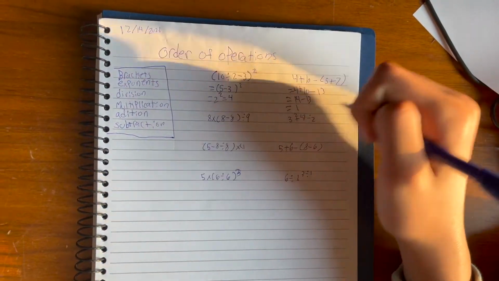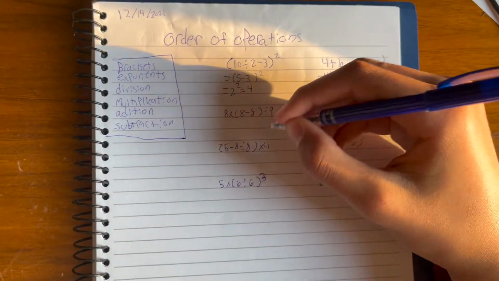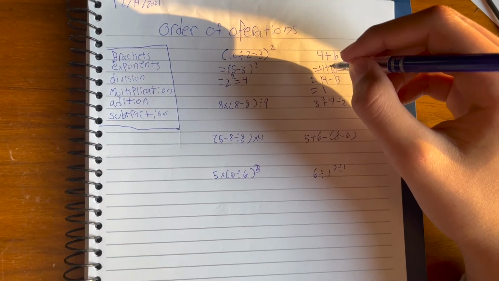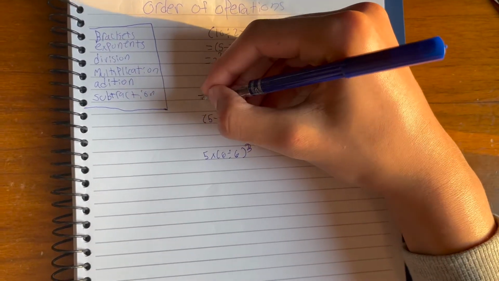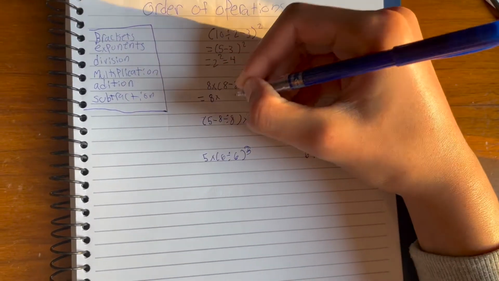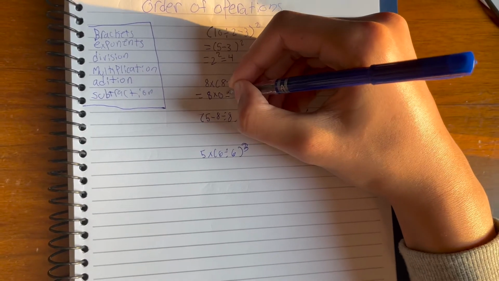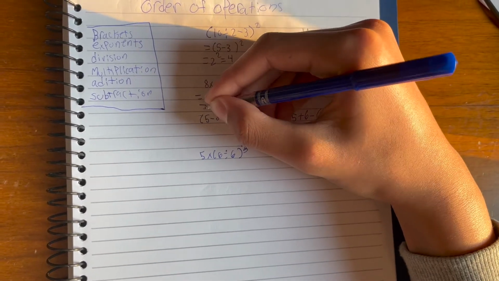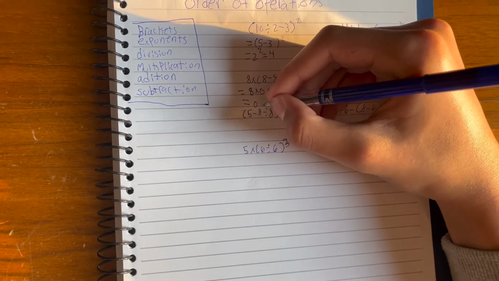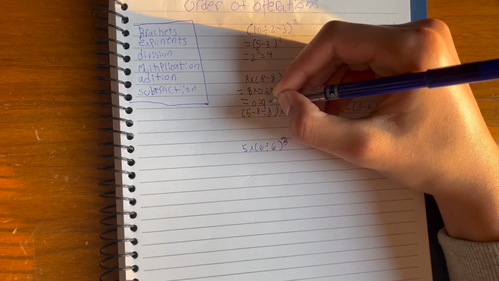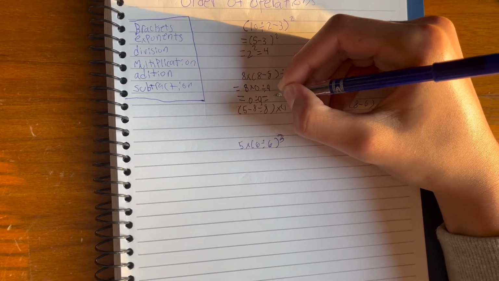The next problem is 8 multiplied by bracket 8 minus 8 divided by 9. So now we're going to do the brackets first. So it's going to be equals 8 multiplied by 0 divided by 9. So now we're going to bring it down. It's going to be 0 divided by 9, which obviously equals 0.